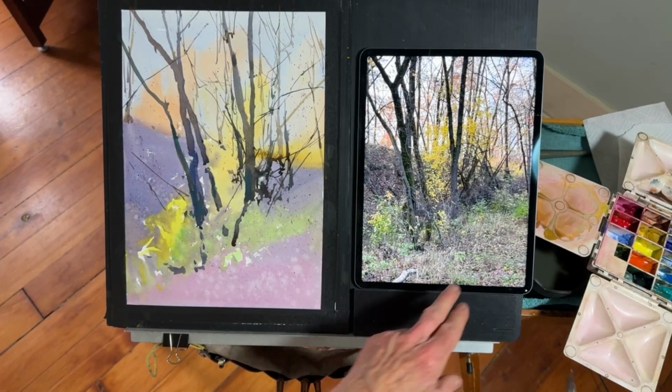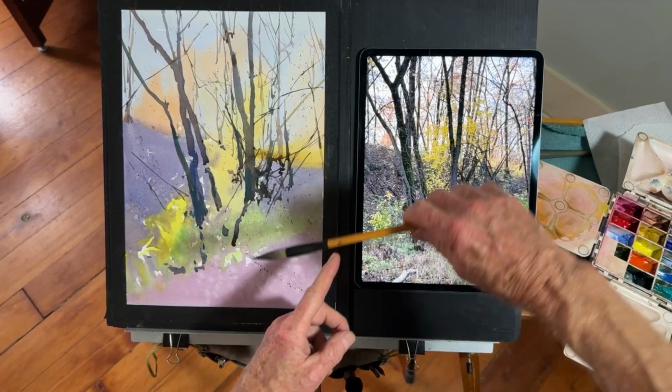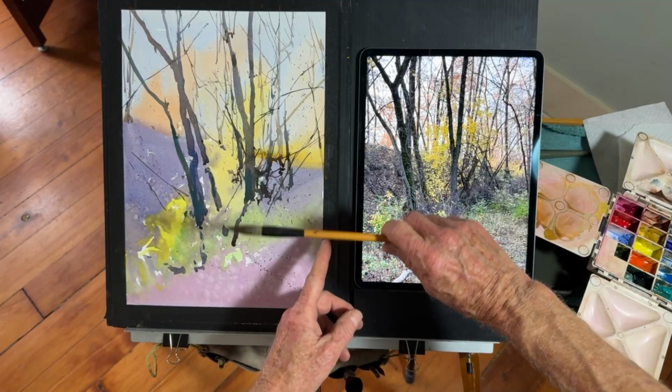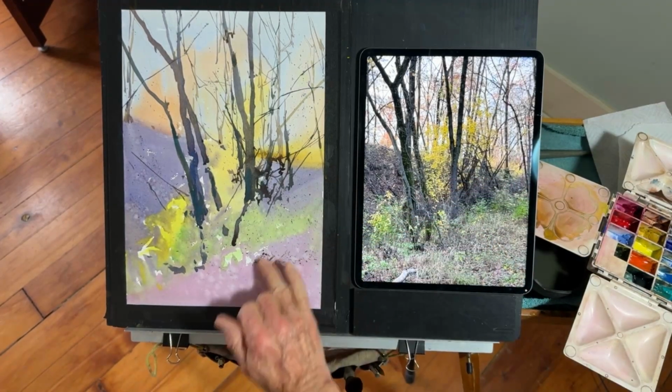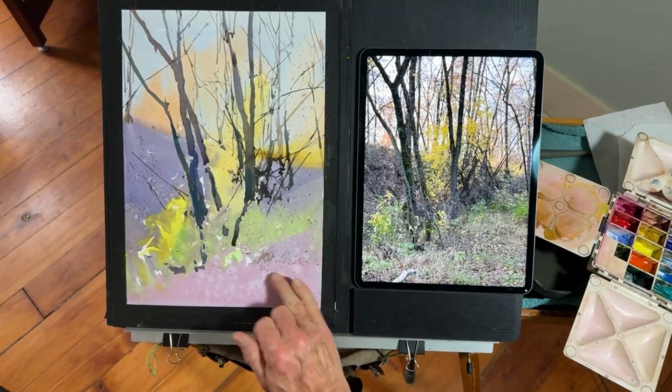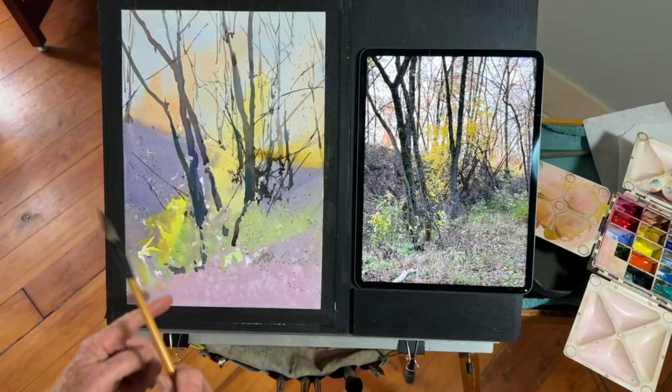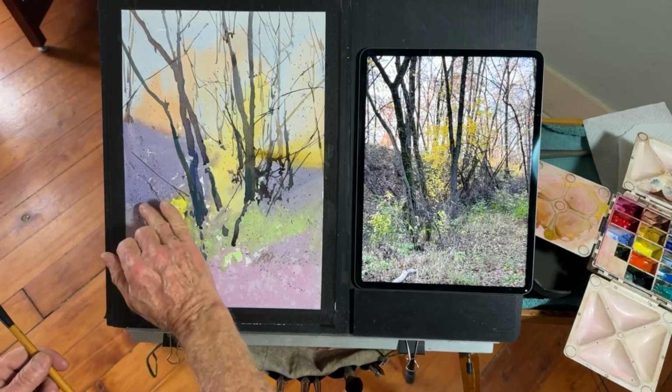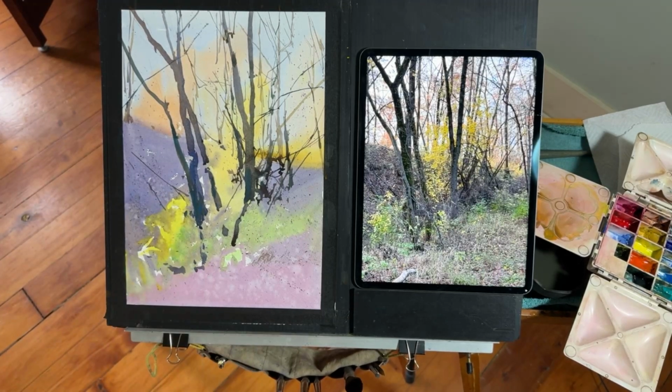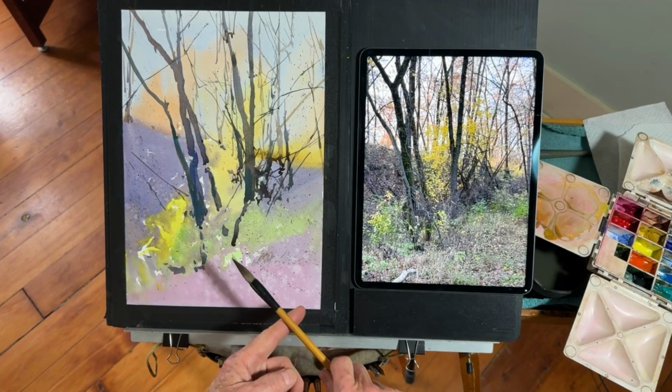And I want to start doing a little bit of splatter in here. And I'm going to smear it with my hand to create some texture there.